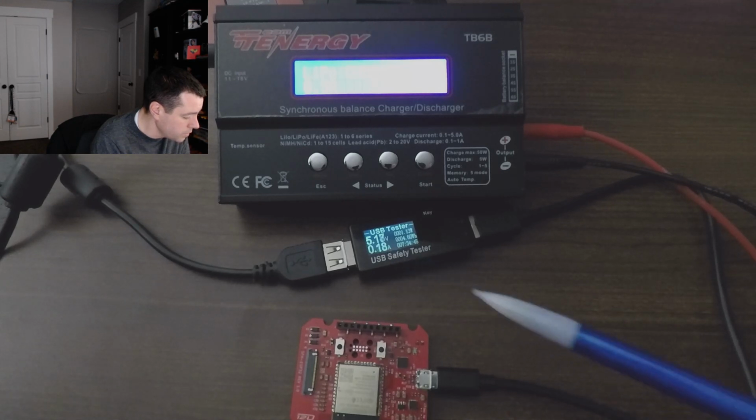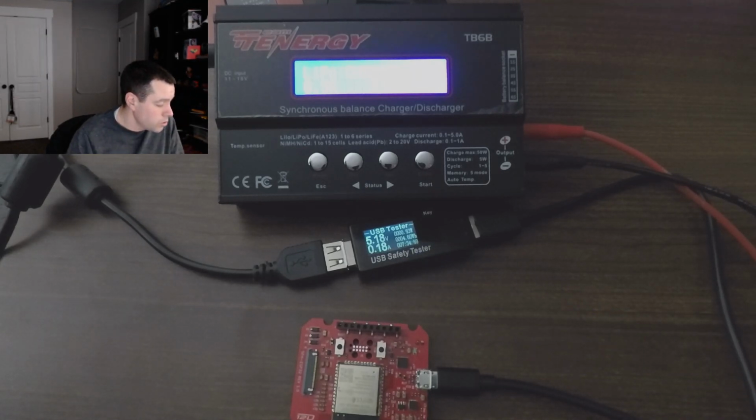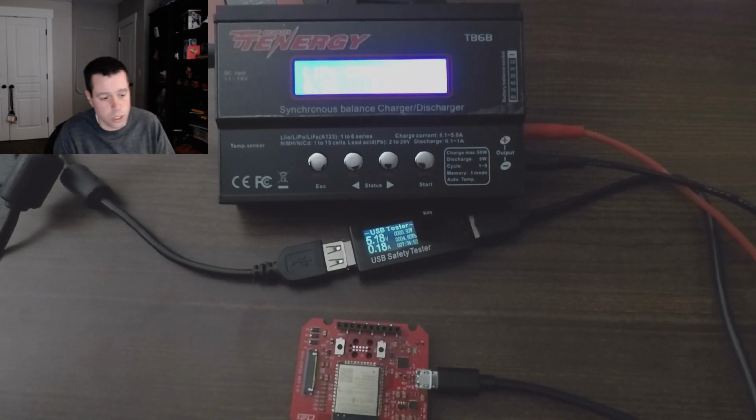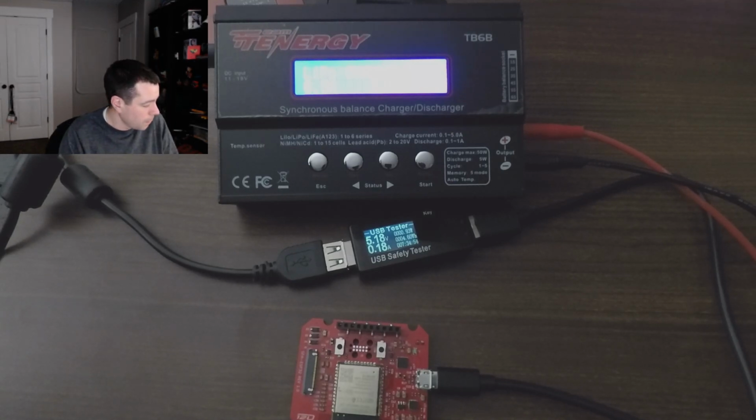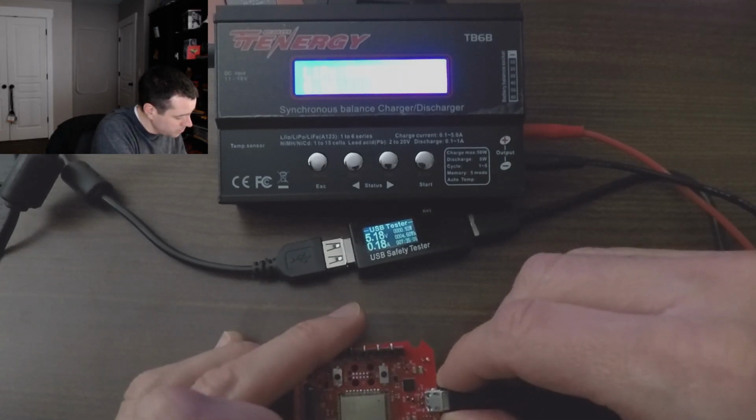40 milliamps. And then I appropriately drop down to 180. So it's still doing the correct charge current. That's good. But where's that 40 milliamps coming from? 40 milliamps. Wow.